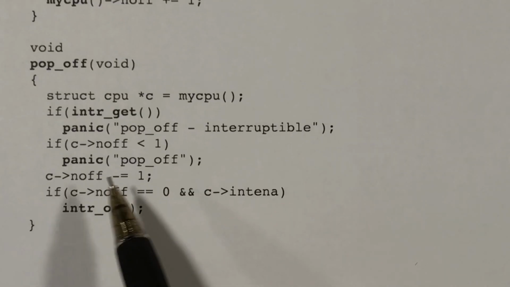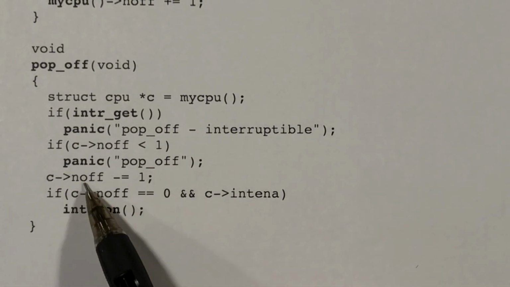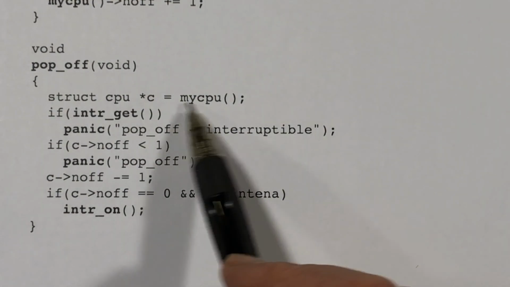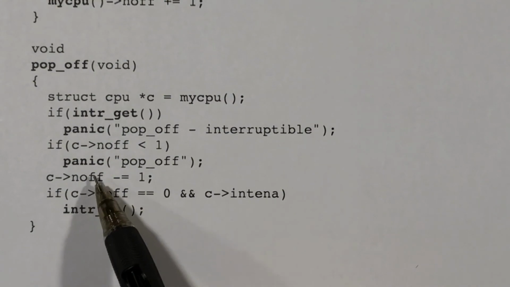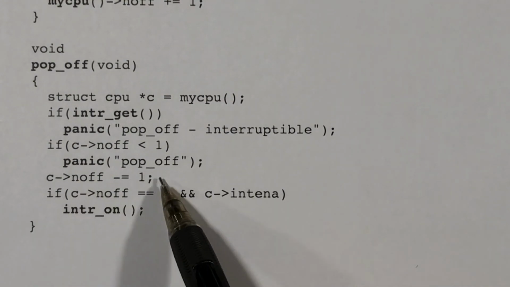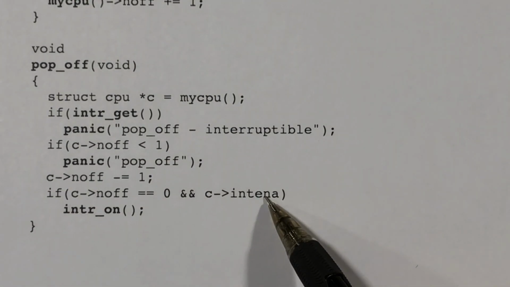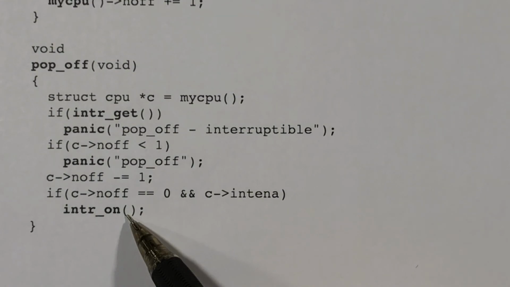Popoff is, as you'd expect, pretty similar. We're accessing the counter and the intena variable here. So we start by getting a pointer to the CPU structure, and then we decrement the counter at this point here. And if it went to 0 and interrupts were previously enabled, then we turn them back on at this point.